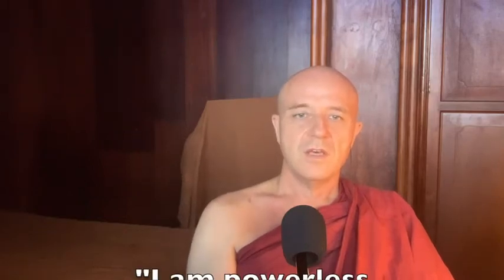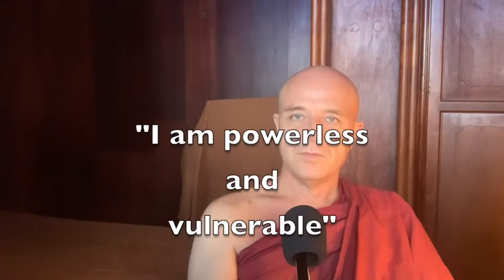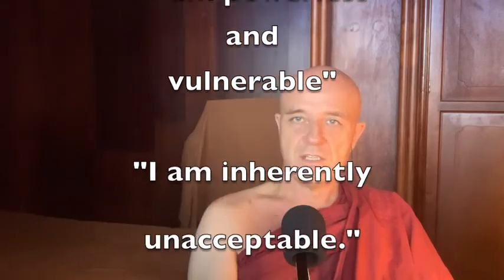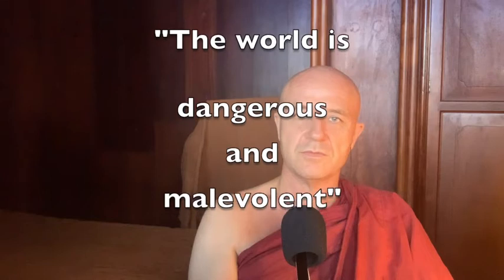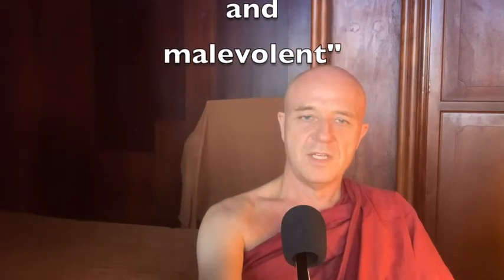Cognitive behavioral formulations. According to Beck et al., 1990, three basic assumptions are noted in borderlines: I am powerless and vulnerable. I am inherently unacceptable. And the world is dangerous and malevolent. Because of their inherent belief that they are helpless in a hostile world without a source of security, they vacillate between autonomy and dependence without being able to rely on either.